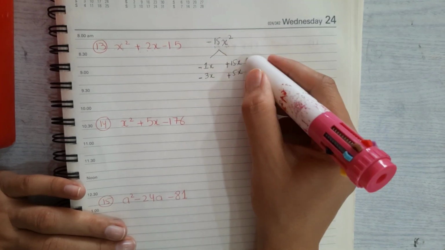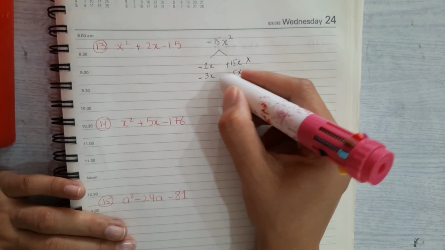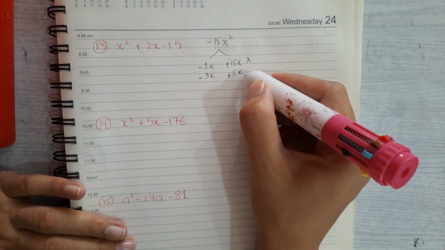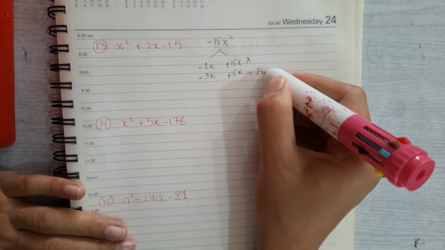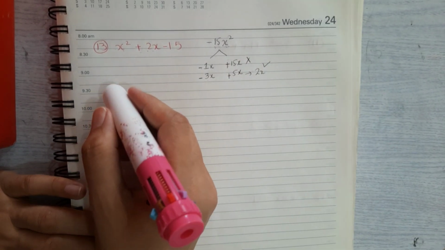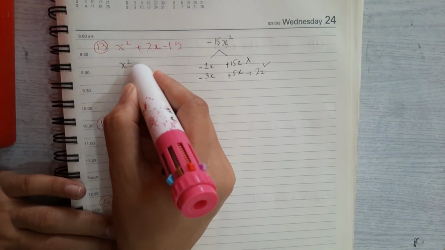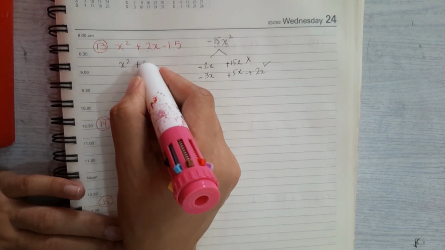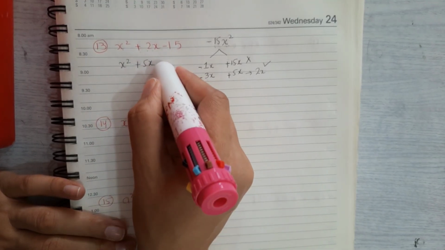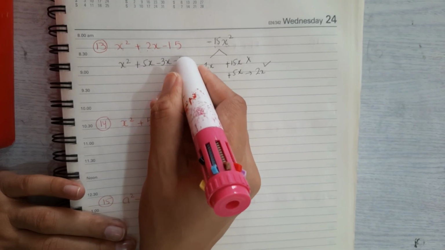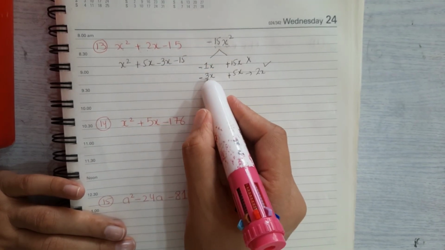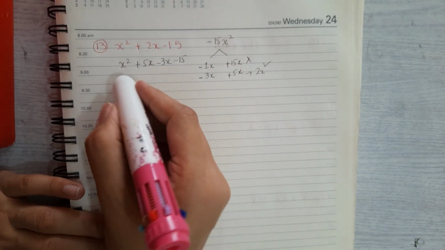Now look at this combination. 15 minus 1 does not give you 15. This cannot be the combination. And look at this one, minus 3x plus 5x gives you 2x, which is the correct combination. So I will write this one, x squared plus 5x, then you have minus 3x, then you have minus 15. Again, it's up to you if you write this first or this first.